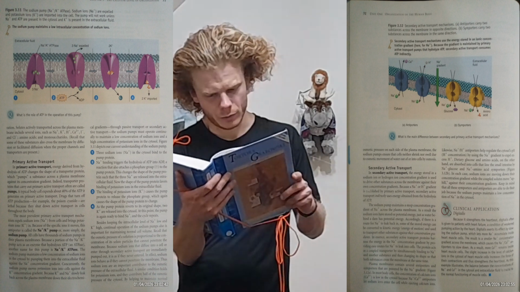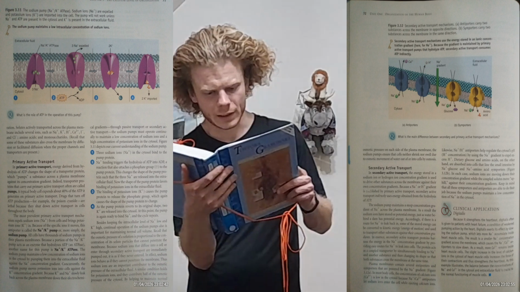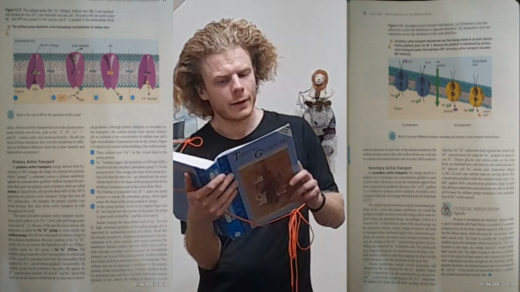I don't understand the symporters. Why should we do it? And how should we do it? And what is the good thing about having two at the same time? Because they're binding together, that was it.